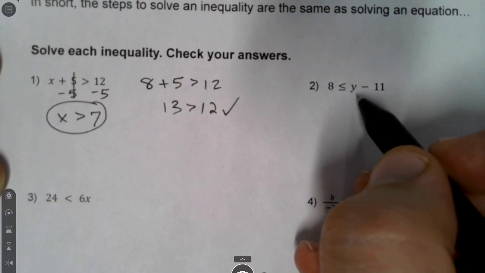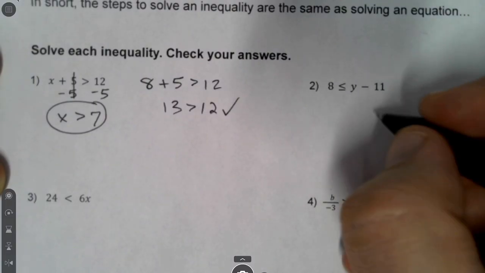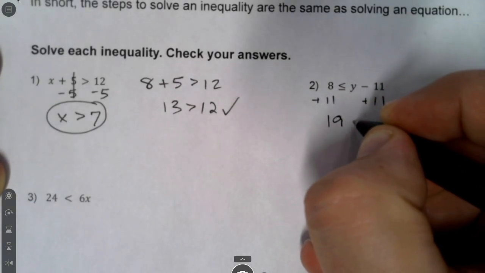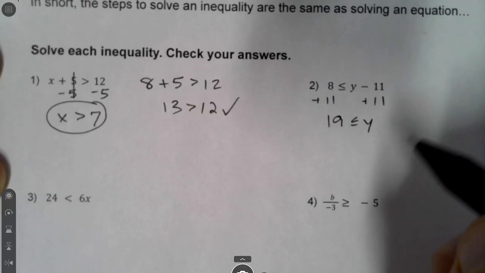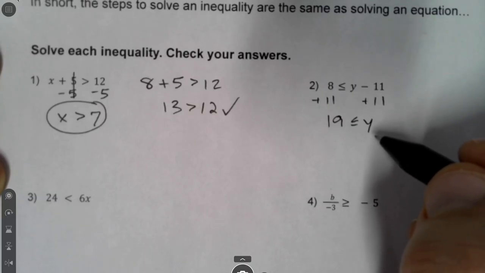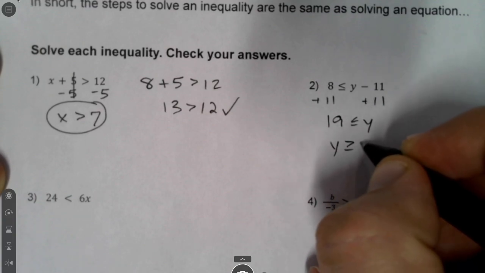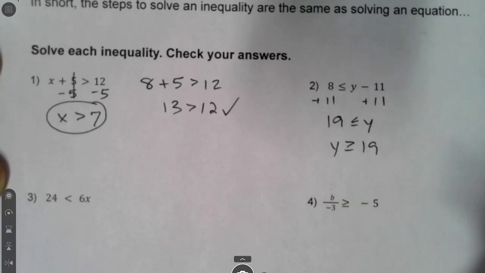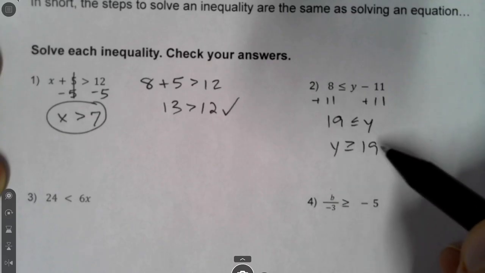On number 2, 11 is being subtracted from y, so we want the opposite of subtraction, which is addition, so we'll add 11 to both sides. So we have 19 is less than or equal to y. And I told you on graphing, you want to make sure that the variable is always on the left. So you can rewrite this direction. You just put the y first, flip the inequality sign, and write the 19. Because saying 19 is smaller than y is the same thing as saying y is bigger than 19.